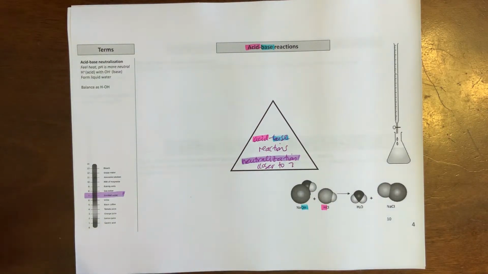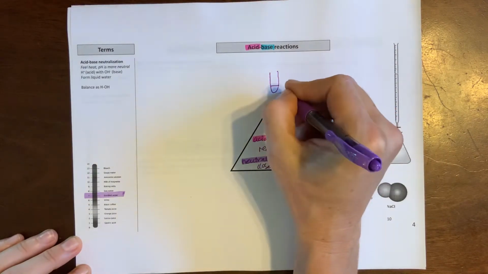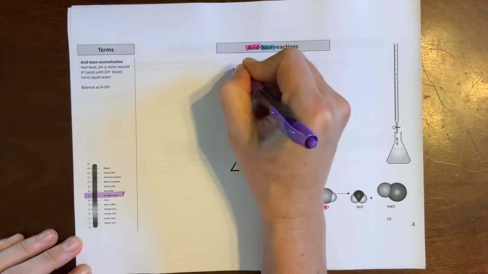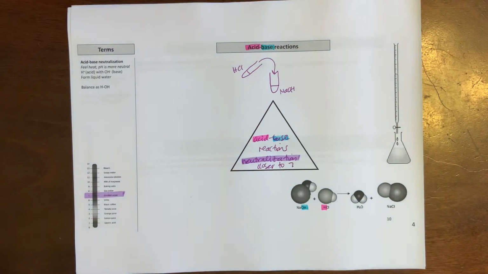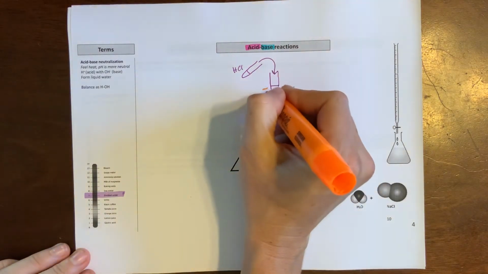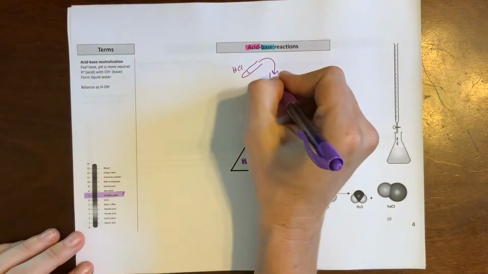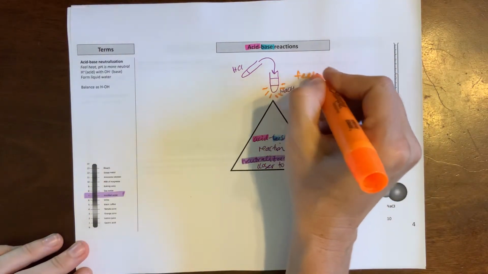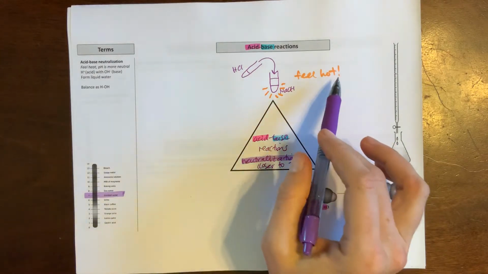So if you were to do this in a lab, let's say that you take a clear solution of sodium hydroxide and a clear solution of HCl, and you mix them together, you're not going to see anything exciting, hopefully. All that you will see as these two add together is what you won't actually see. It's going to feel hot. So orange is our color for energy sometimes, so it's going to feel hot.